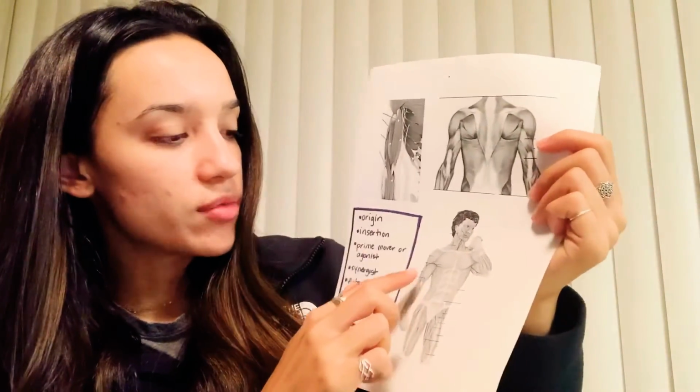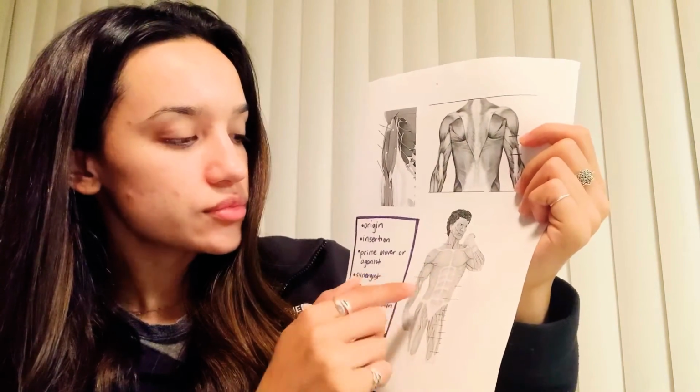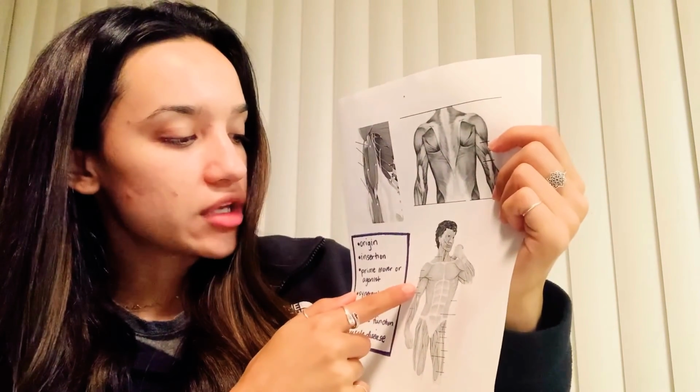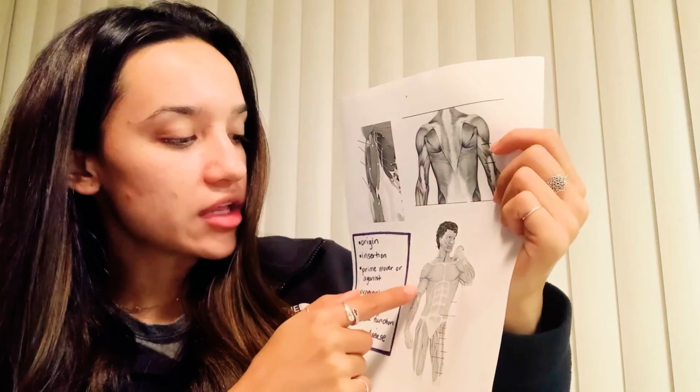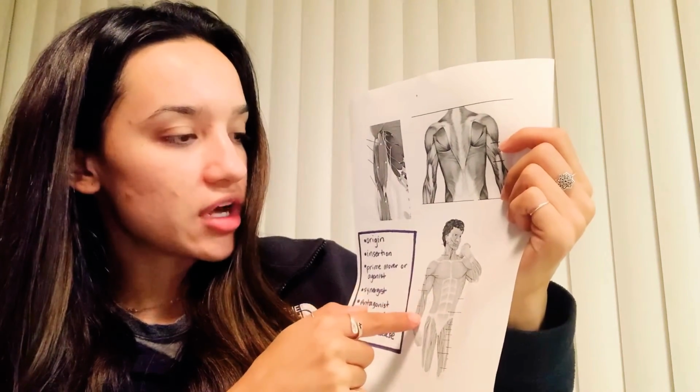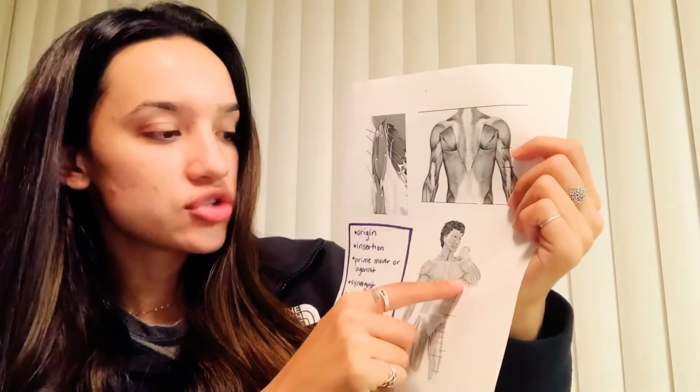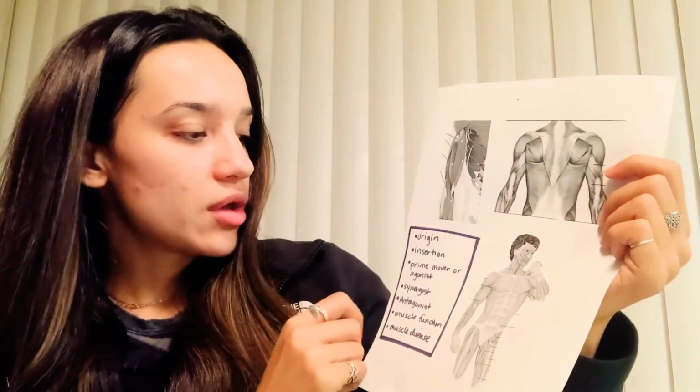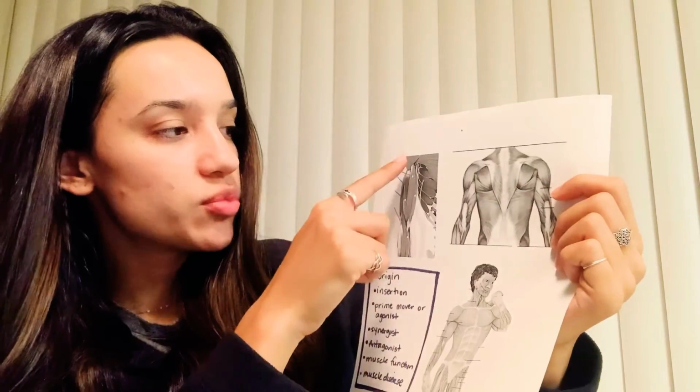So here we have the biceps brachii, the brachialis, and the brachioradialis. And right here we can see the triceps brachii. So in a bicep curl, the prime mover is the biceps brachii.